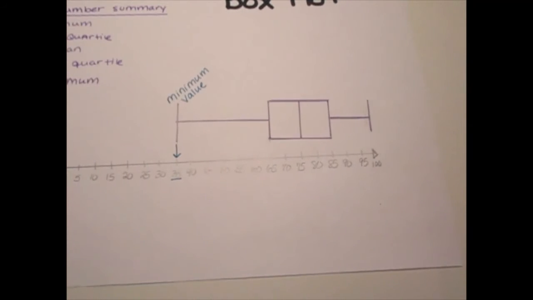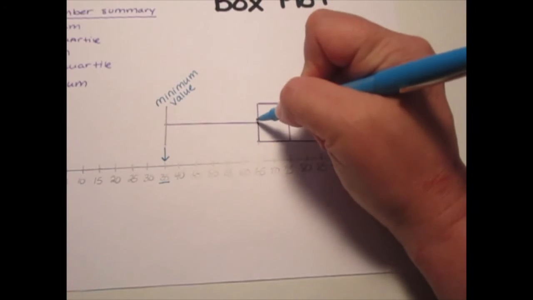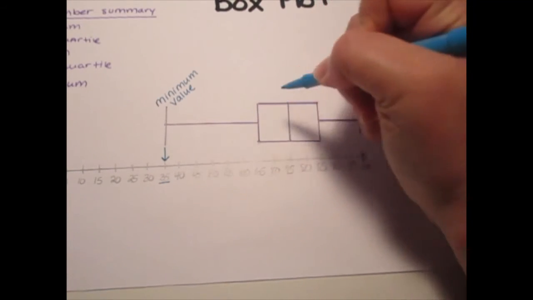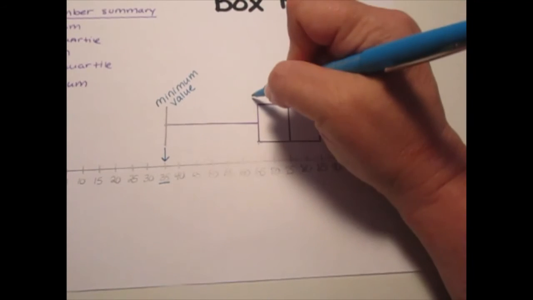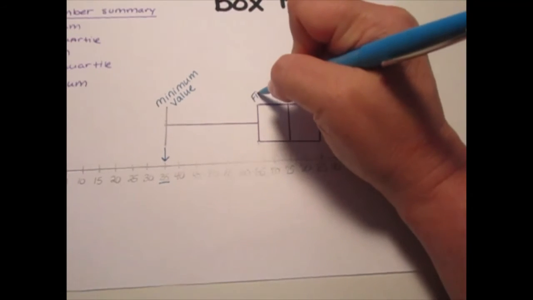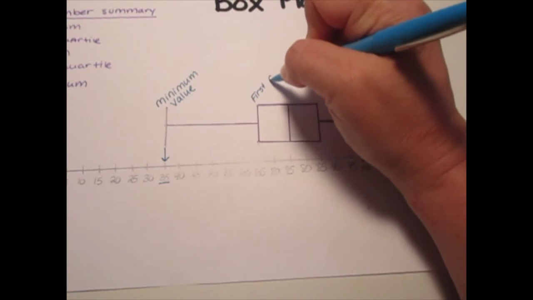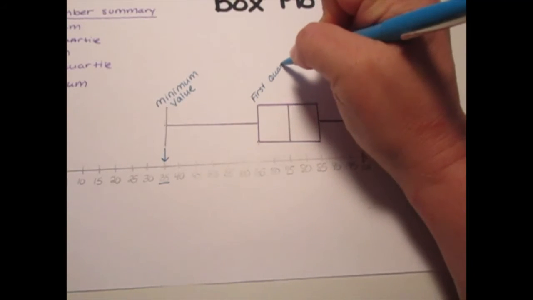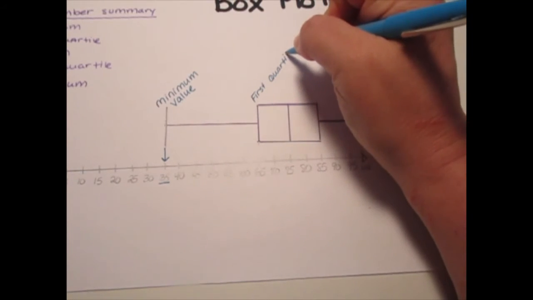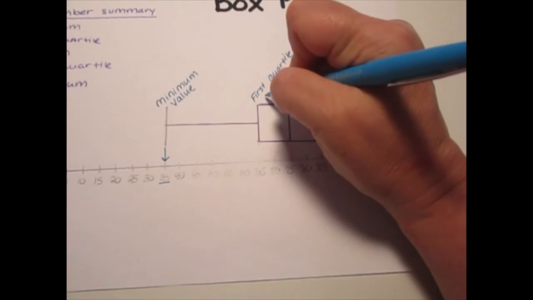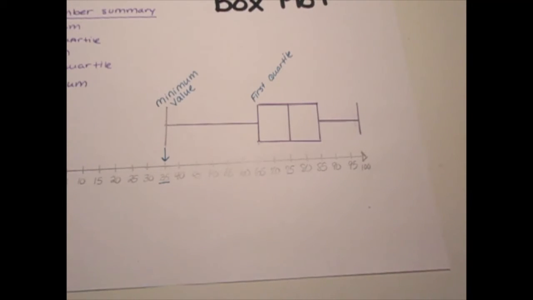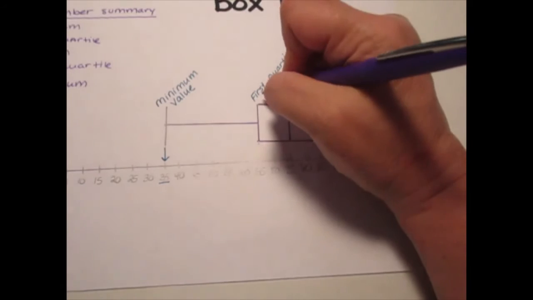Traveling along my box plot, I come to the first, or left side, of my box, and this is what we call the first quartile. It's also known as the lower quartile.